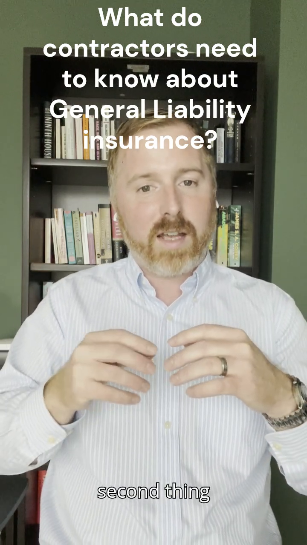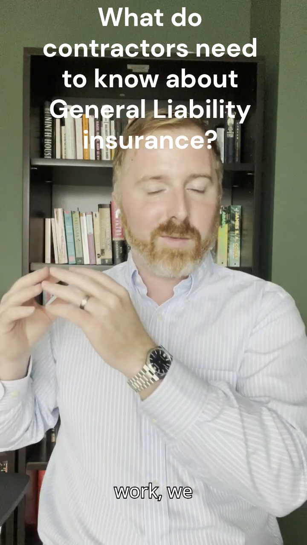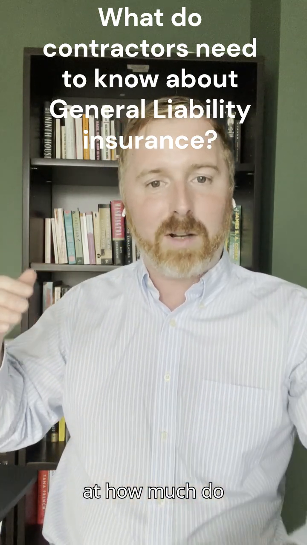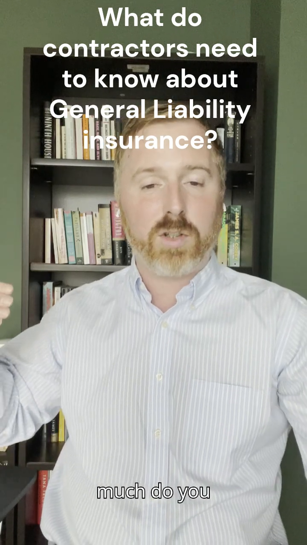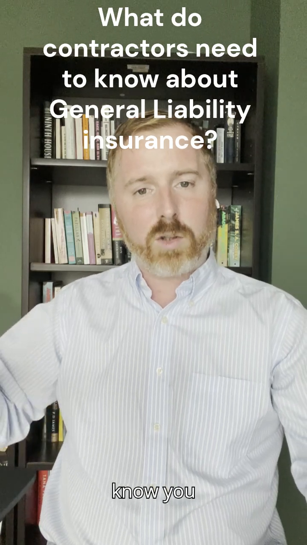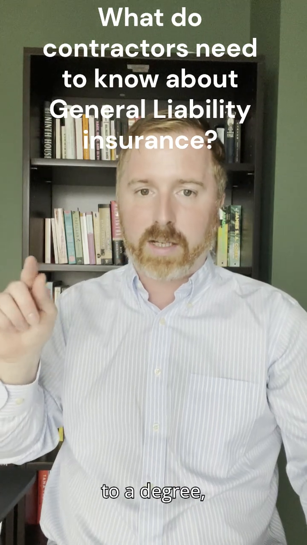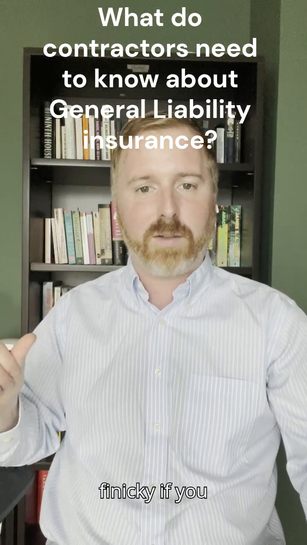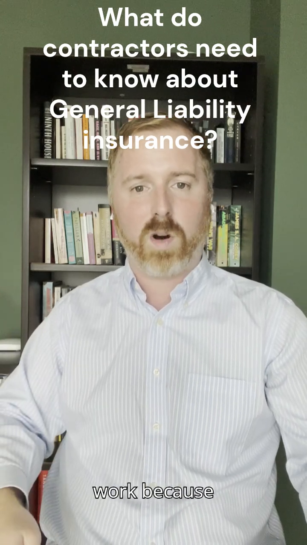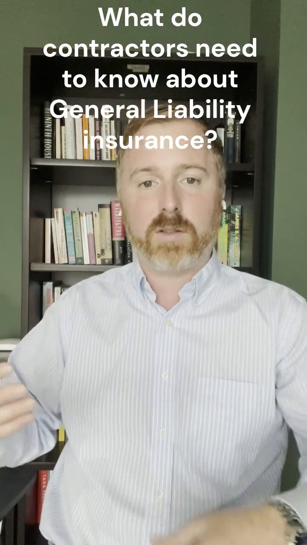The second thing that they're going to look at is the payroll, and the payroll is important because we have to look at how much do you pay W-2s and then how much do you subcontract out. Because in theory, you should pay less if you are subcontracting out some work to a degree. Companies get a little bit finicky if you have more than a certain threshold of subcontracted work because they feel like you lose control over the work, which is probably true to a degree.